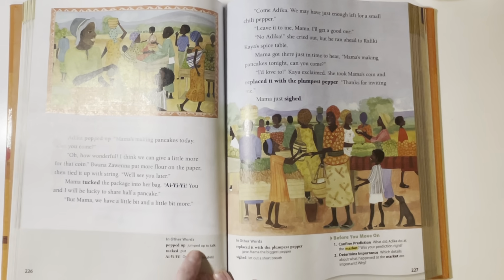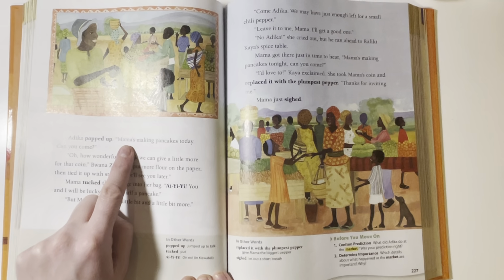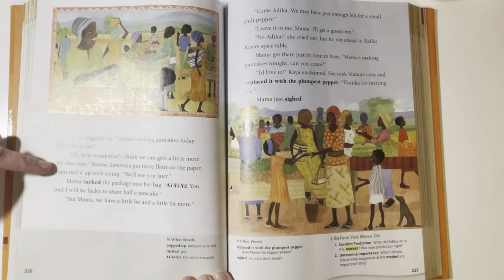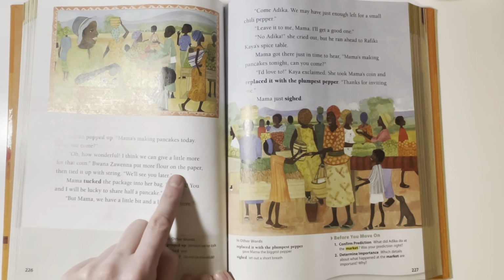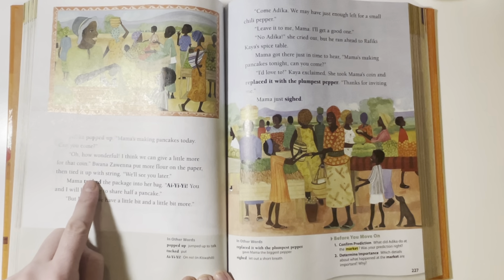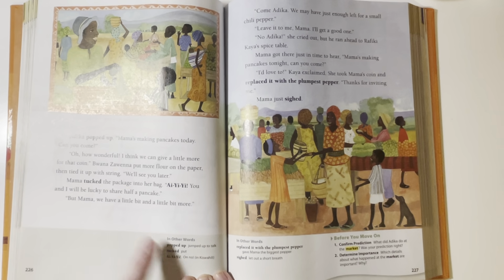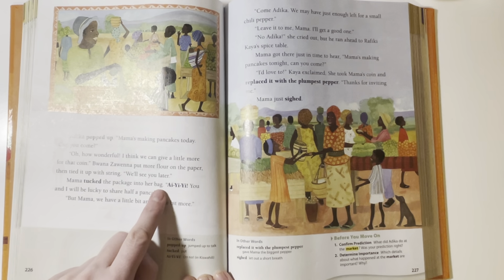Adika popped up, or jumped up to talk. "Mama's making pancakes today. Can you come?" "Oh, how wonderful. I think we can give a little more for that coin." Bwana Zawena put more flour on the paper, then tied it up with string. "We'll see you later." Mama tucked, or put, the package into her bag.